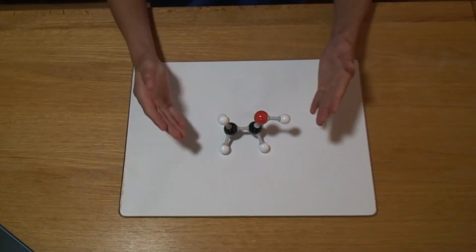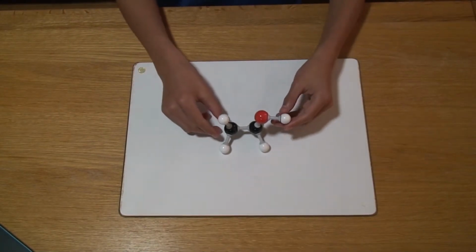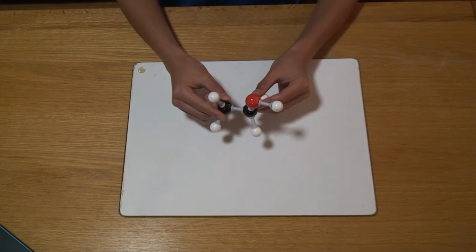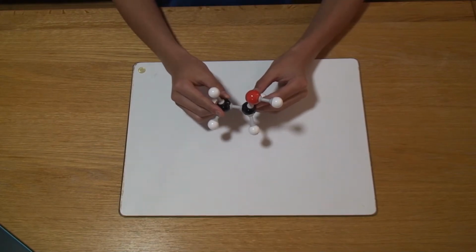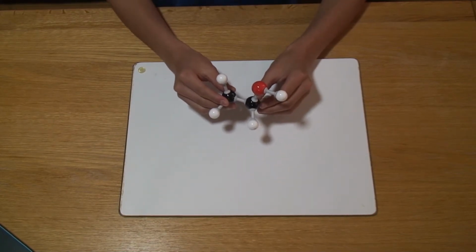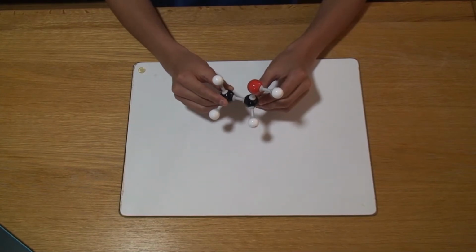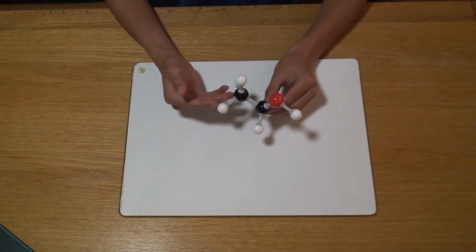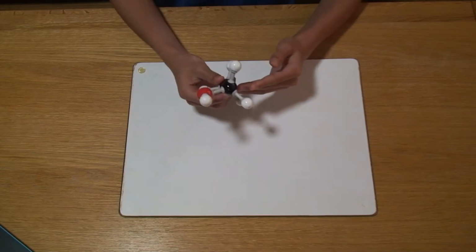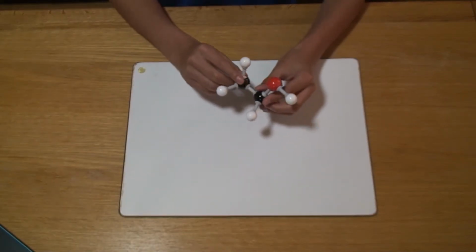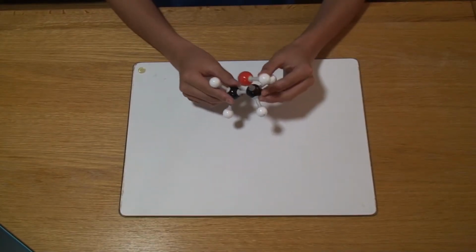So let's talk about the first compound. First, we'll be talking about ethyl alcohol or ethanol. Ethanol is important in industrial chemicals, and it's used as a solvent in the combination of other organic chemicals. And this is the chemical structure of it, and as I've said earlier in the video, alcohols are made up of carbon, oxygen and hydrogen atoms.